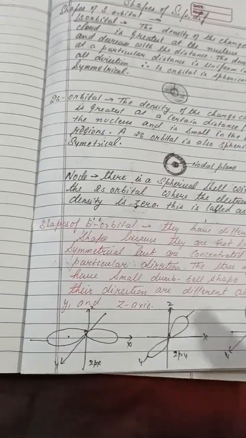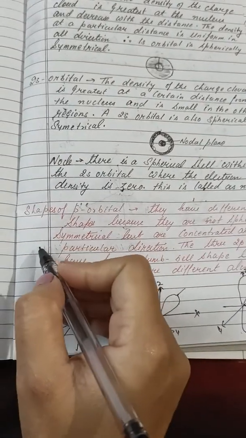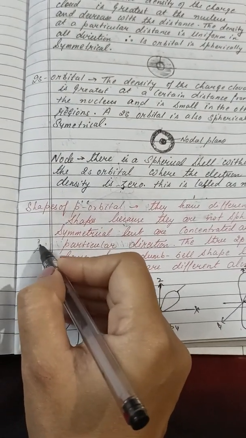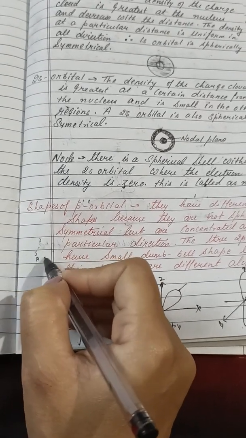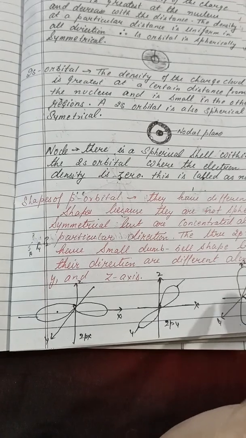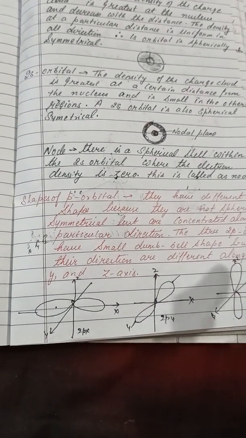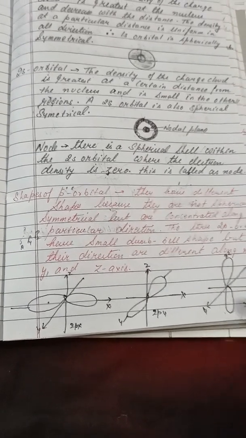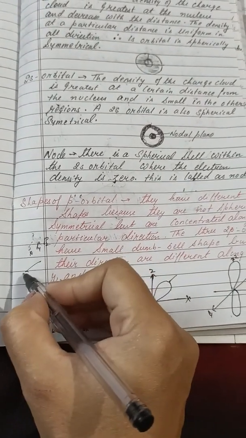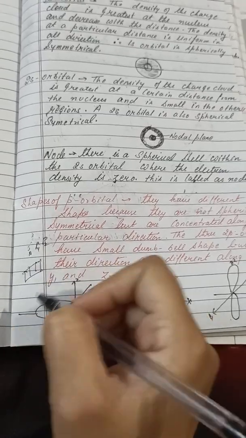In this one, you can see p has three things: Px, Py, Pz. By these three things, we are saying it has three orbitals. When we are making the orbital, we are making three orbitals here. p has three orbitals, and 6 electrons are coming inside it.